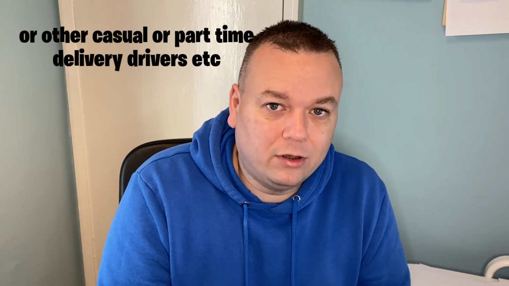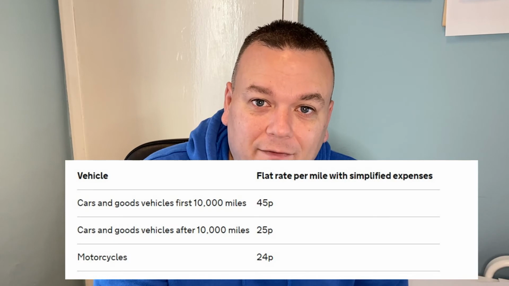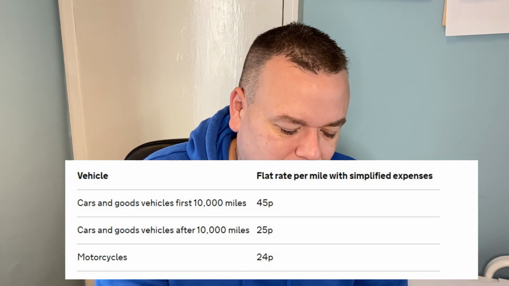But I would say for most flex drivers who are doing this part-time for a few hours a week, probably the simple expense allowance is the way to go with that. So you can deduct 45 pence for every mile that you drive from your taxable amount. So I hope that's helpful.